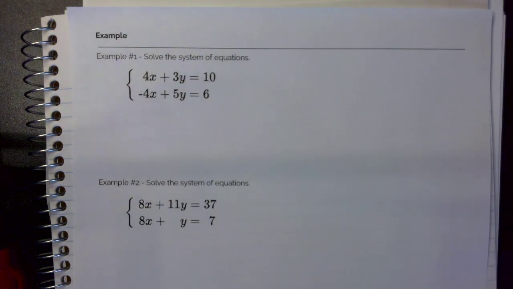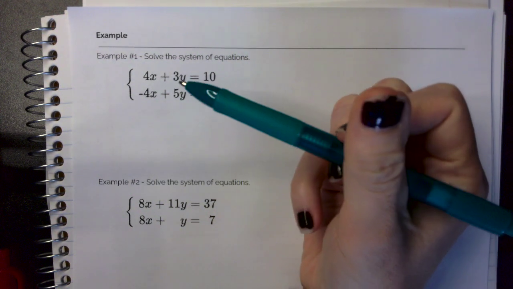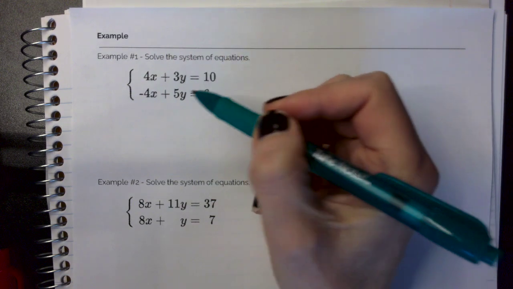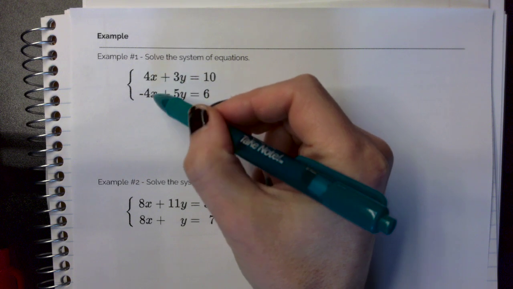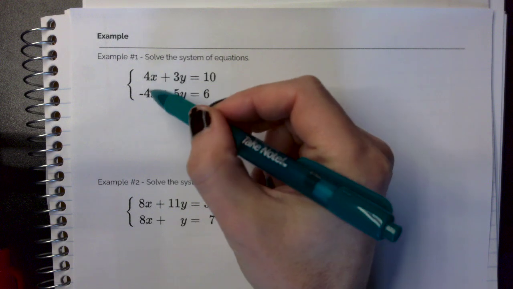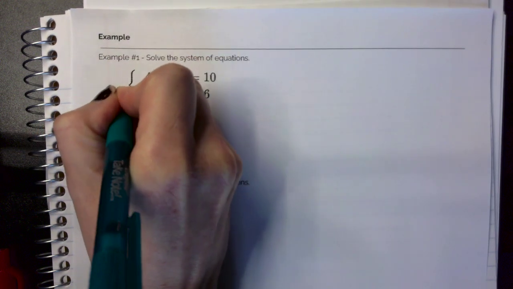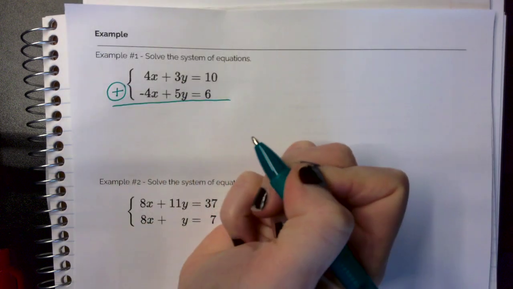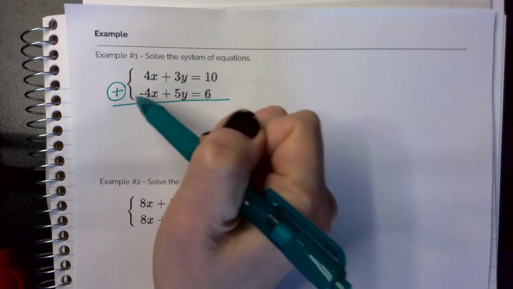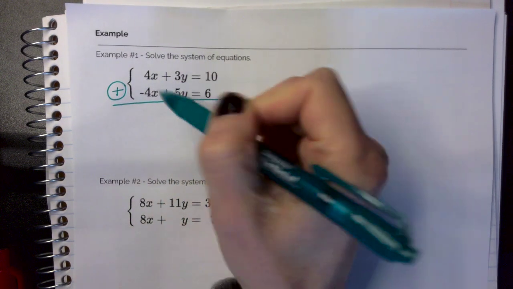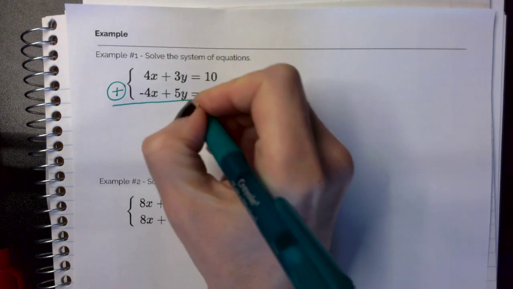Let's go here. Okay, so our goal in elimination is to eliminate a variable. So we're going to try to identify a variable that will be easy to eliminate with addition or subtraction. I see the coefficients of the x term are opposites. We've got a positive 4 and a negative 4, so those will be able to eliminate if I add these equations together. I like to put a big plus sign and circle it so I don't get confused that maybe the first term is positive that I'm adding. And then we go through and we add these equations. So that eliminates the x's.